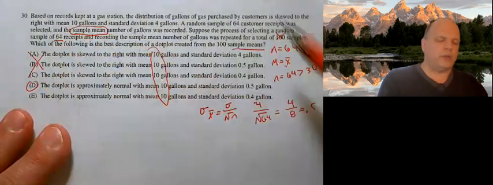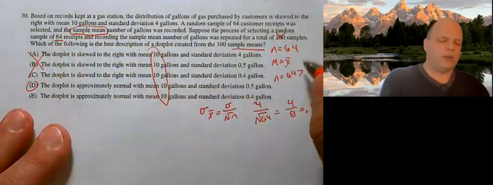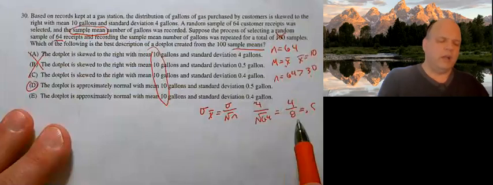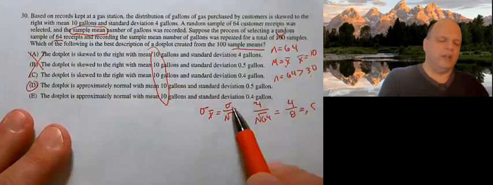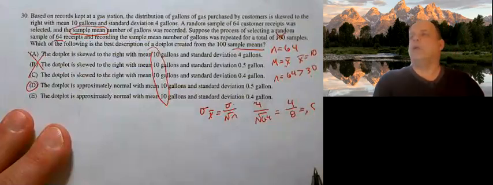So consequently, our distribution has a sample size of 64, X bar equal to 10, normal by central limit theorem, and standard deviation is 0.5 because it's the population standard deviation divided by the square root of N, or S divided by the square root of N, as the case may be. All right, thank you.